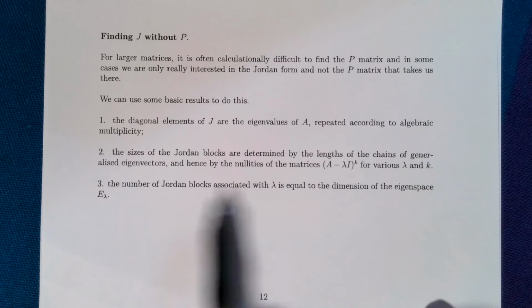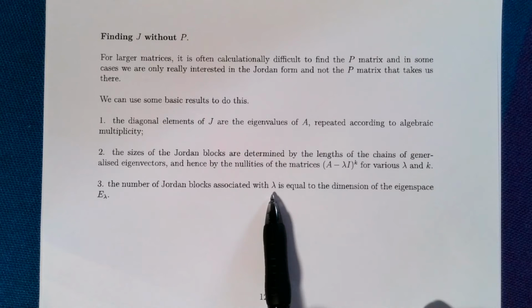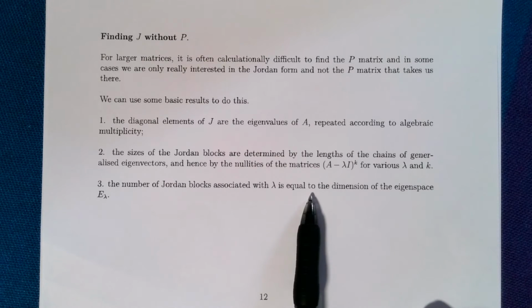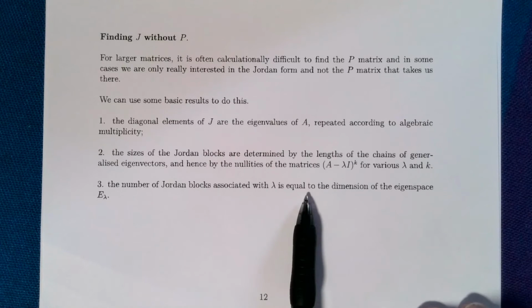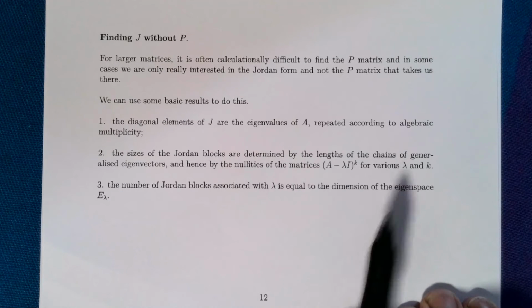And finally, the number of Jordan blocks associated with lambda is equal to the dimension of the eigenspace E sub lambda. And that's because if you think of the onion, each of the linearly independent eigenvectors in the eigenspace is the end point of a chain. So the number of linearly independent eigenvectors is going to correspond to the number of chains, and each chain builds a Jordan block.